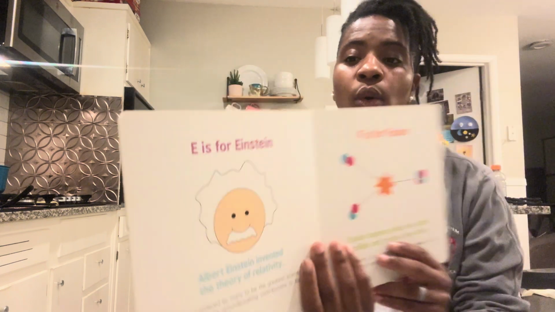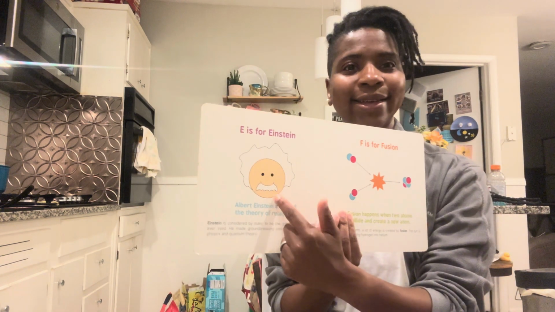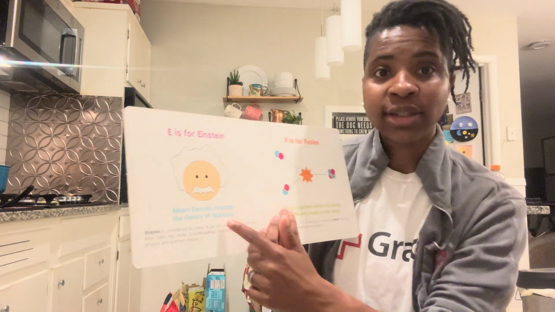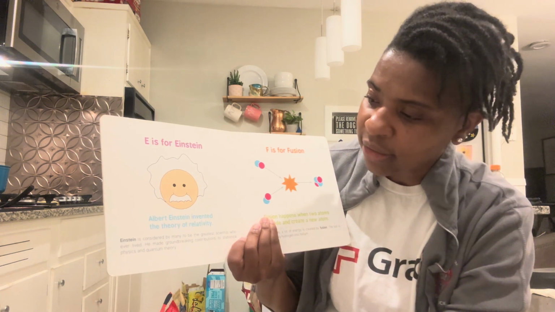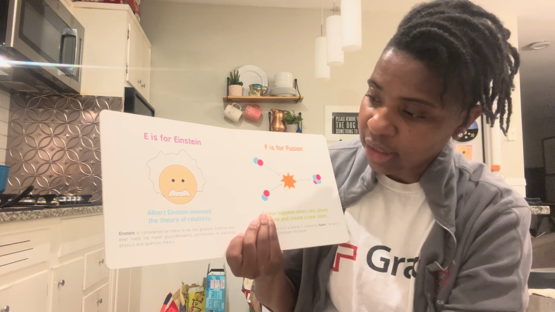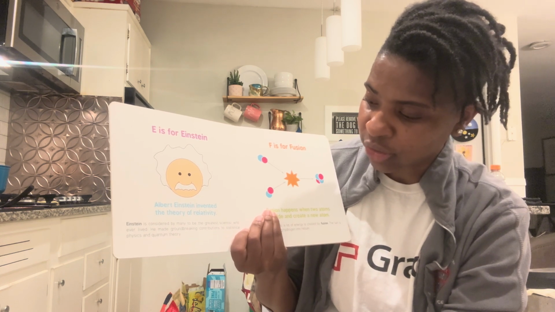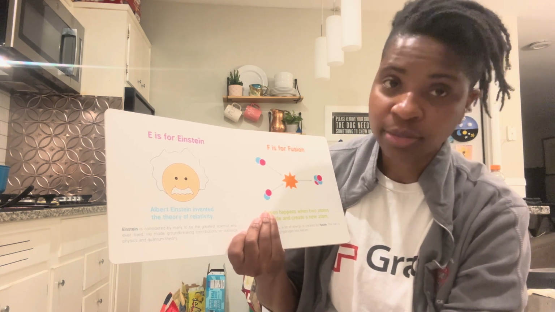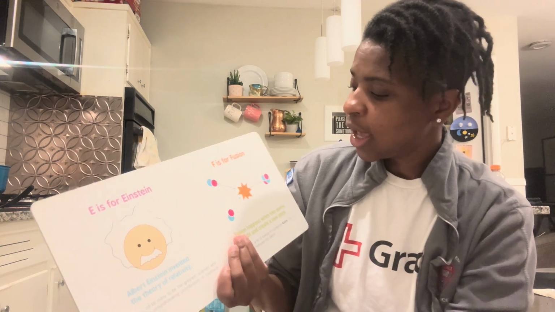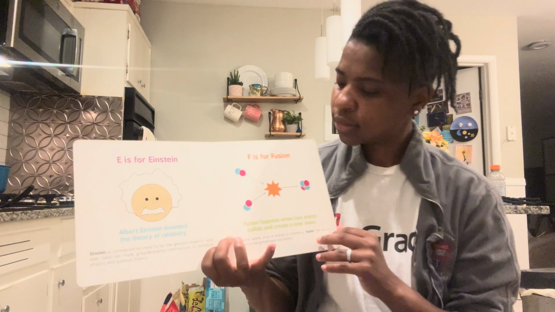E is for Einstein. Look at this guy. Albert Einstein invented the theory of relativity. Einstein is considered by many to be the greatest scientist who ever lived. He made groundbreaking contributions to statistical physics and quantum theory. Smarty pants.